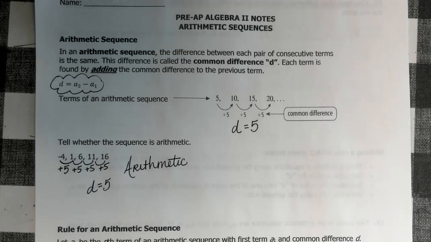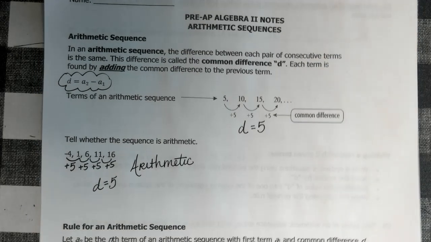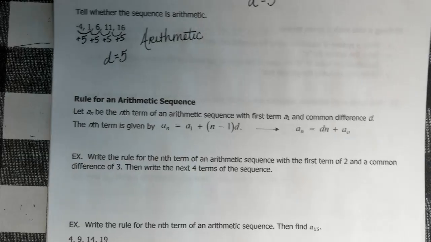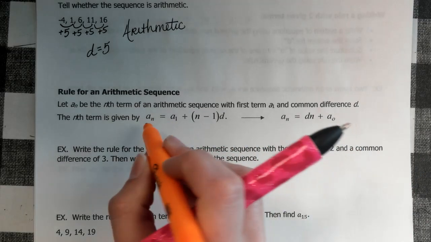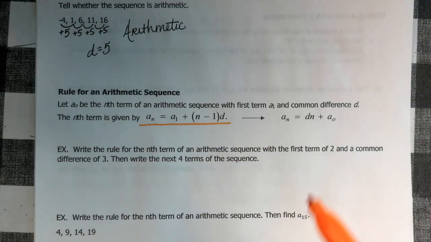So we have the first main formula for this section. For arithmetic sequences, there are 2 different formulas you can choose to use. There's the textbook formula, which is a sub n equals a1 plus n minus 1 times d.